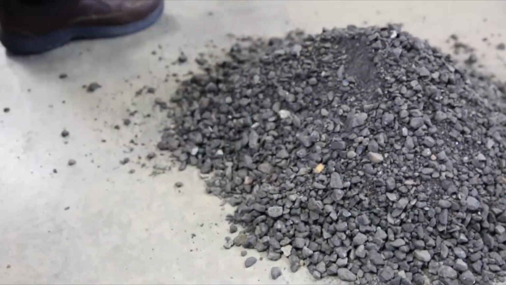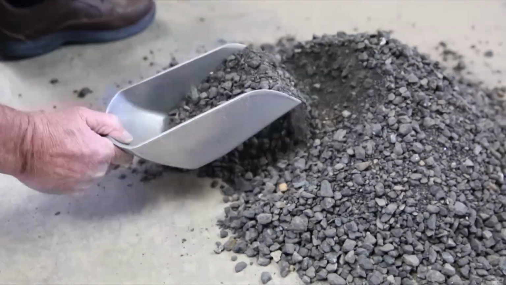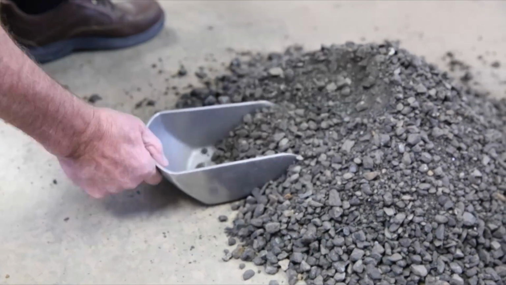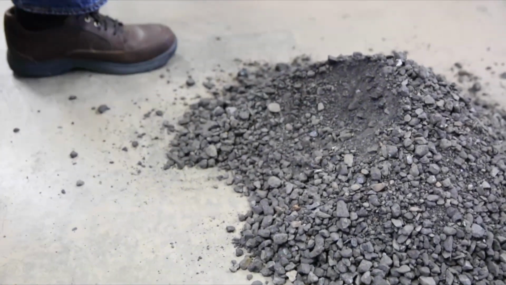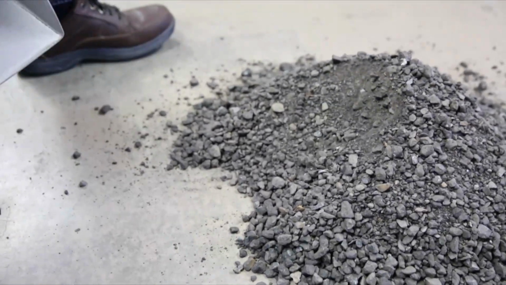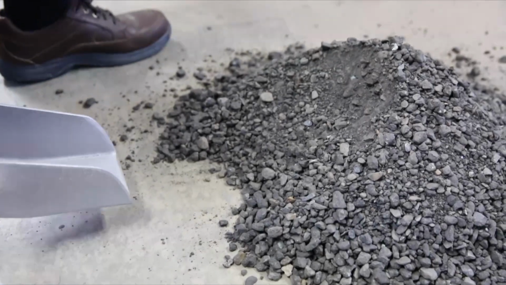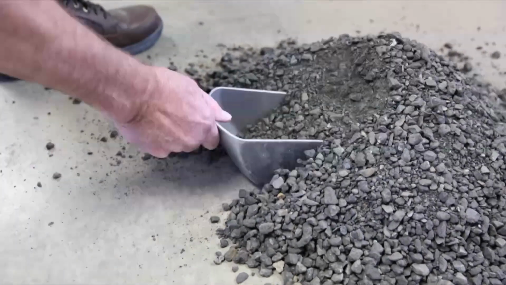First 3 scoops that go into my hopper. And notice I'm going in the same spot in the stockpile each time. So now, being the brilliant loader operator that I am, I'm going to go back into that stockpile in the same spot and get another 3 scoops.